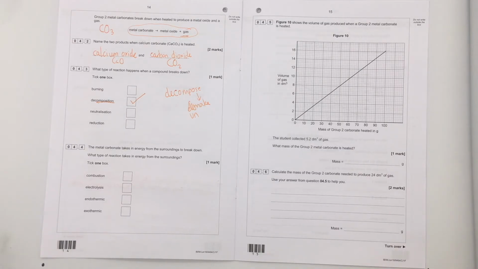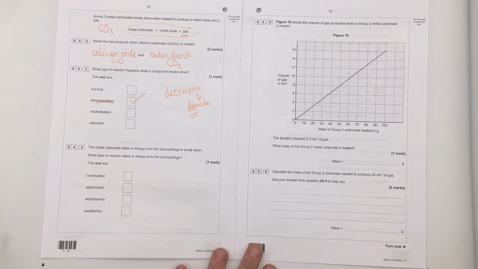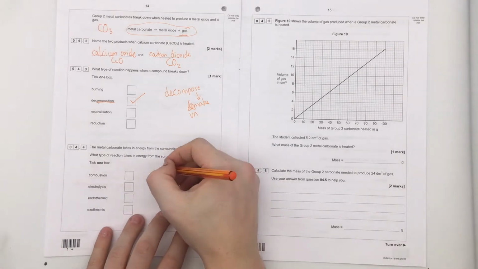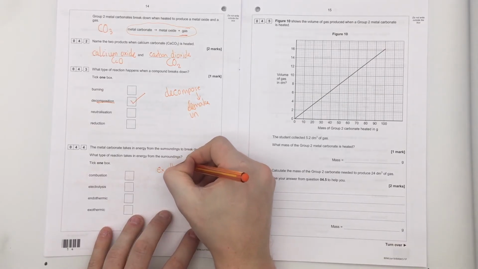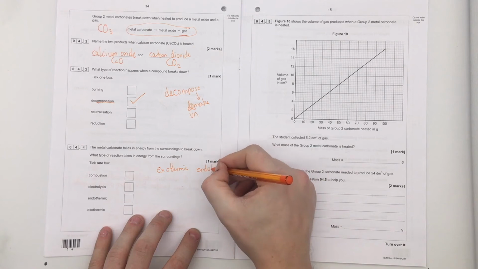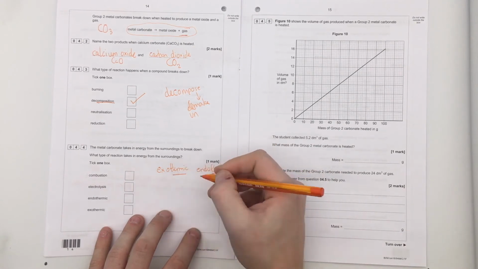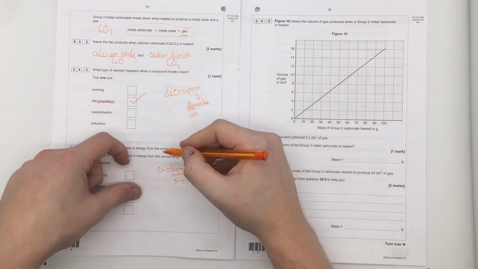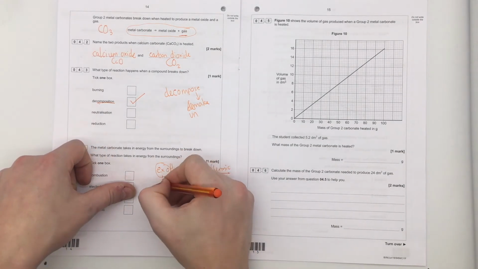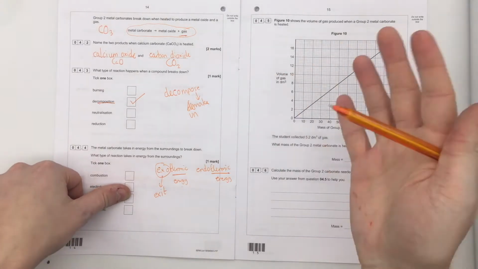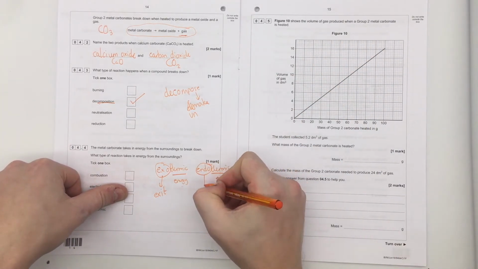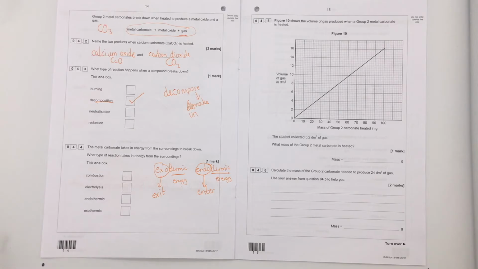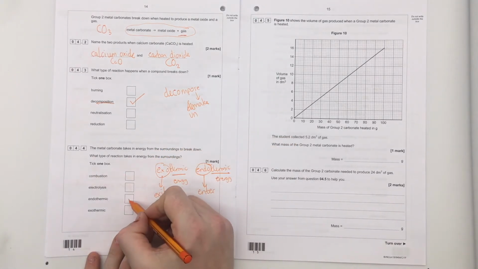The metal carbonate takes in energy from the surroundings to break down. What type of reaction takes in energy from the surroundings? So this is really getting at these two key science words. We've got exothermic and endothermic. Thermic means energy or heat. And let's now look at the start of the words. If I've got exo, that looks like the word exit. So that means to give out energy to the surroundings. And endo looks a little bit like enter. So that means take in energy from the surroundings. So we've been told this reaction takes in energy from the surroundings, so it must be endothermic.